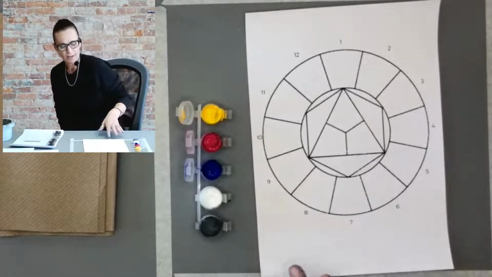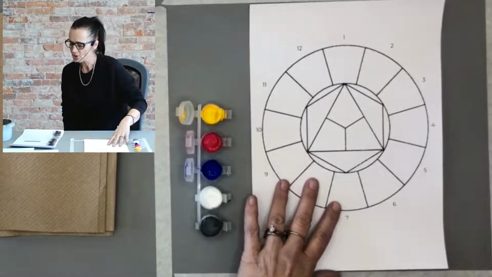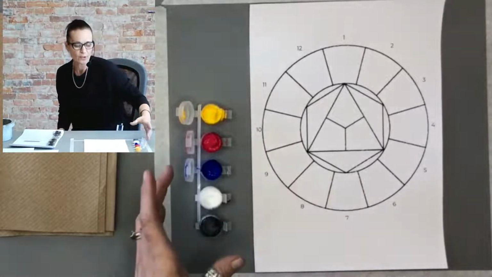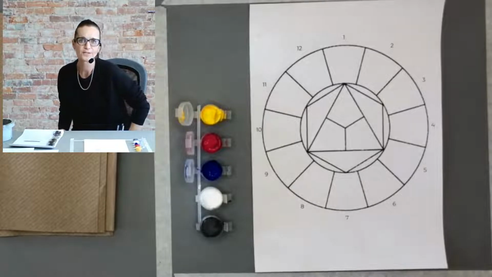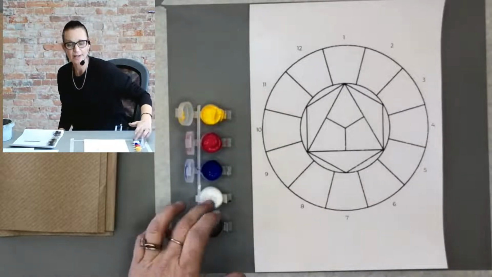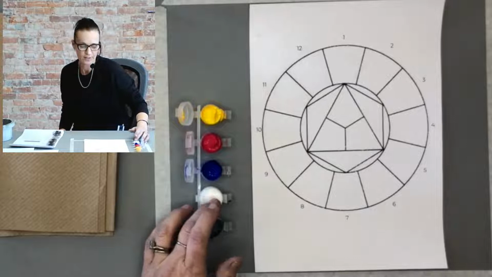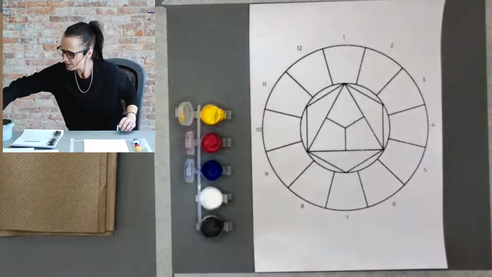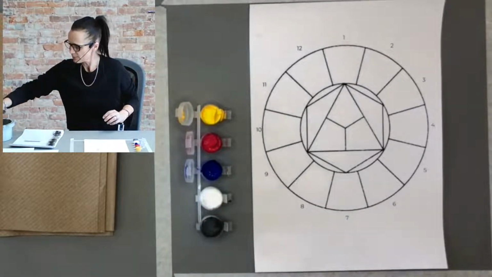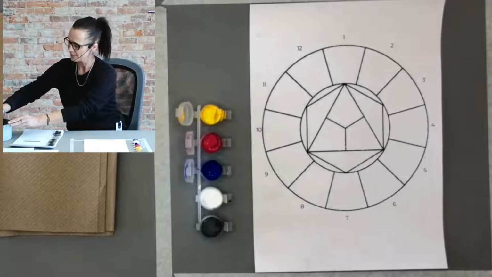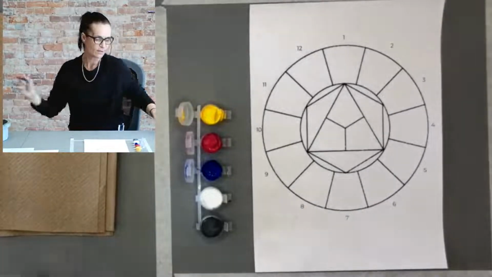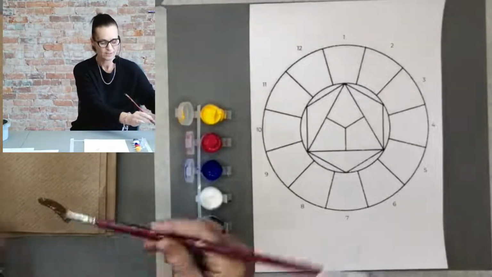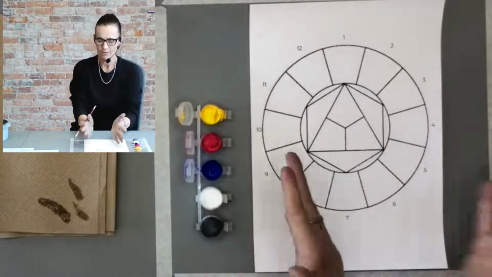Okay? So when we talk about color, all other colors are made basically from those 3 colors, plus black and plus white. So if you've not made a color wheel before, this is a pretty basic one, okay? And we're going to jump right into it. I'm going to talk while we do this. And today we're going to just basically talk about this color wheel.